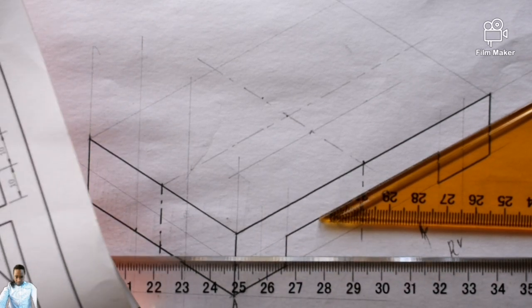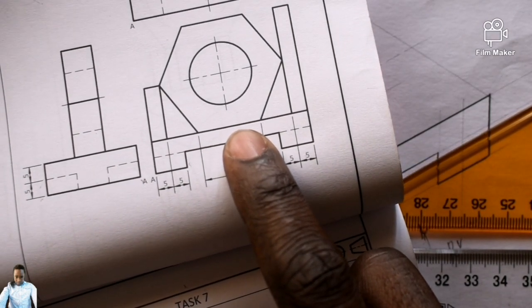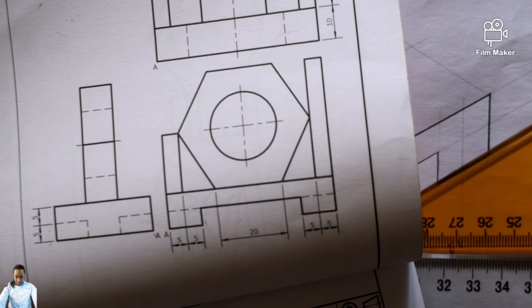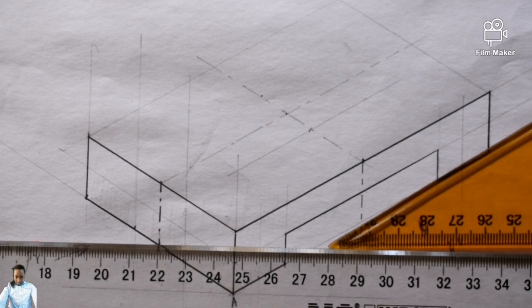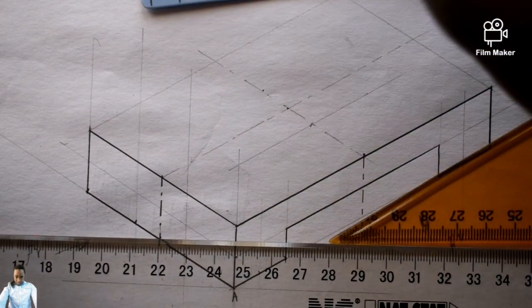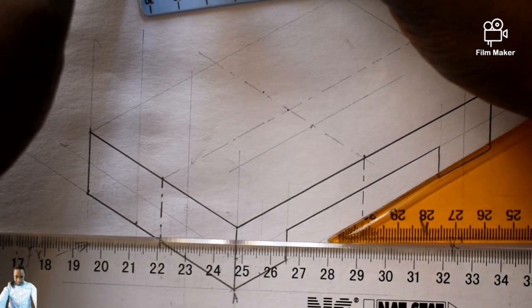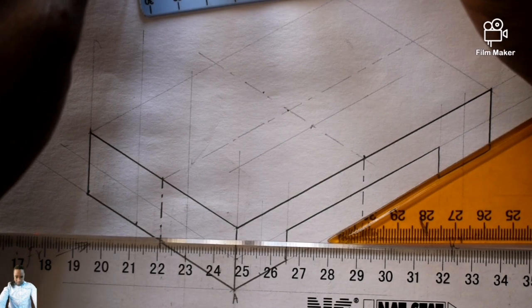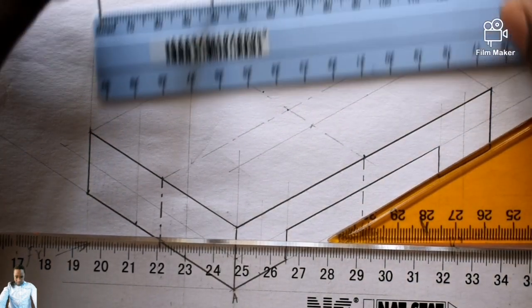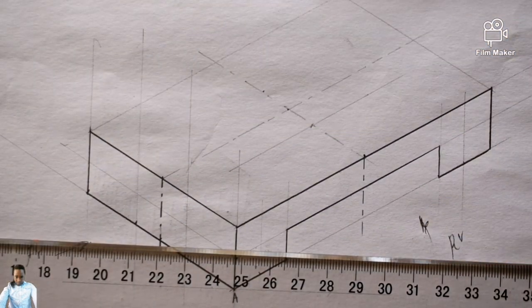But to do that one nicely, get the exact auxiliary view of it. You understand how? By taking a drawing compass, open it to 40 millimeter. 40 millimeter. Why? Because at the end of the day I want to get a hexagon of 40 millimeter. So I open my drawing compass to 40 millimeter. You understand? To 40 millimeter.